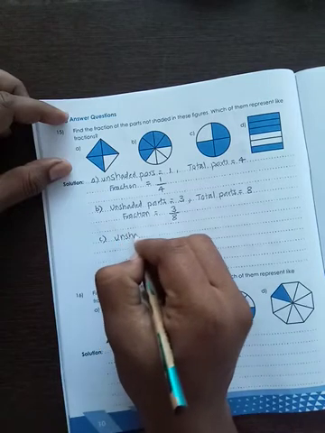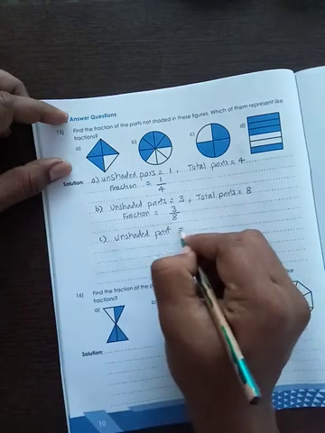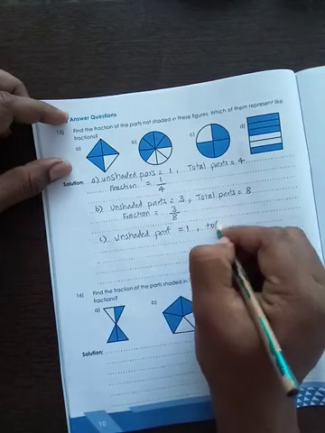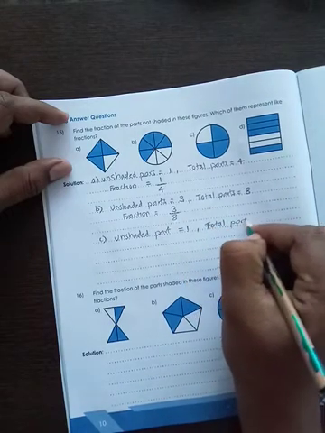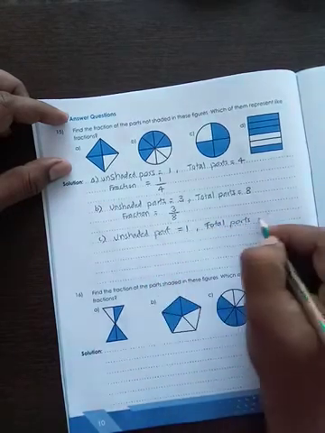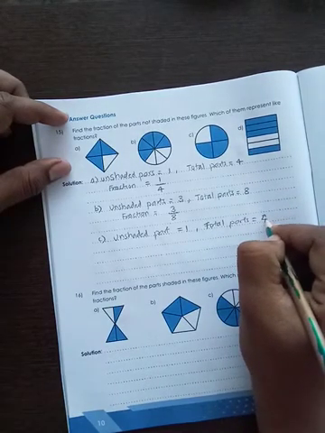Again in C1 example, the unshaded part is equal to 1, and the total parts are equal to 4.